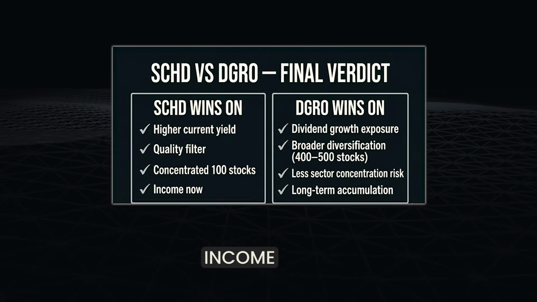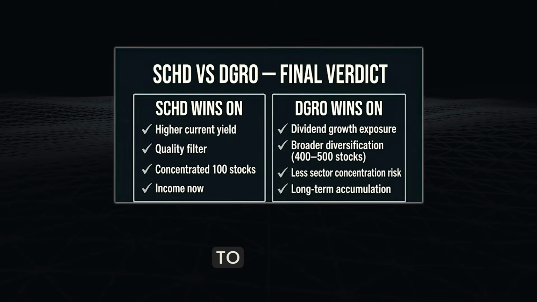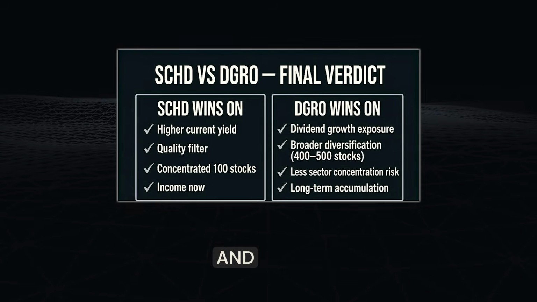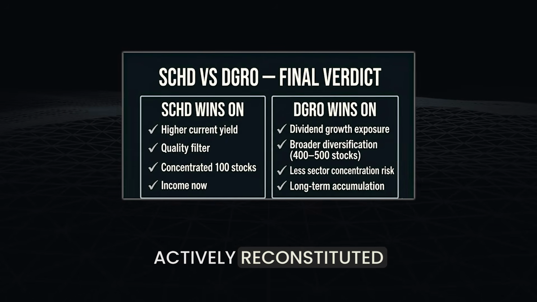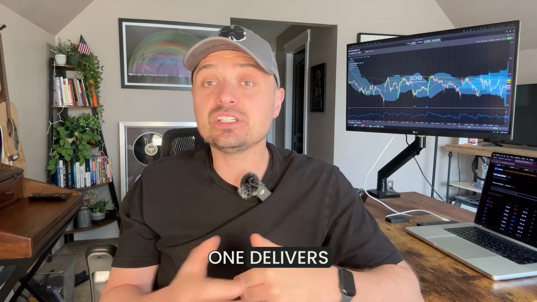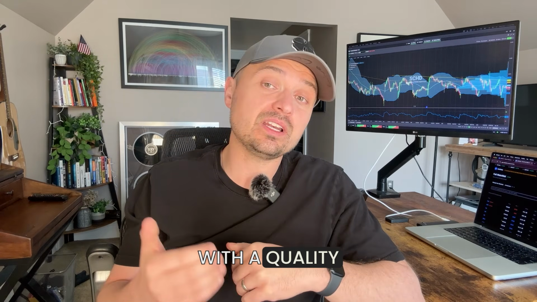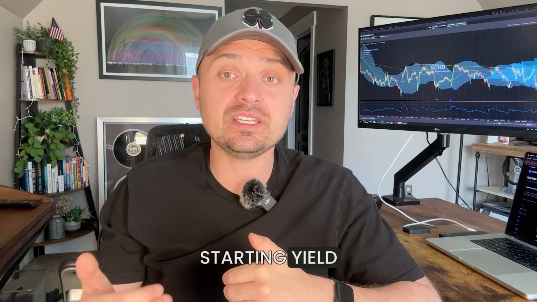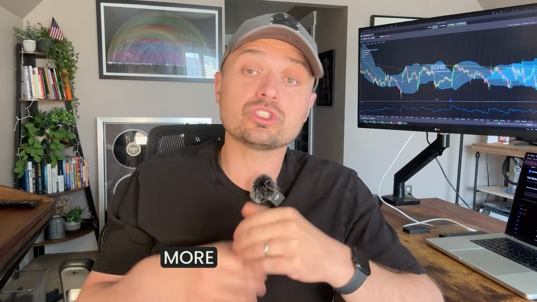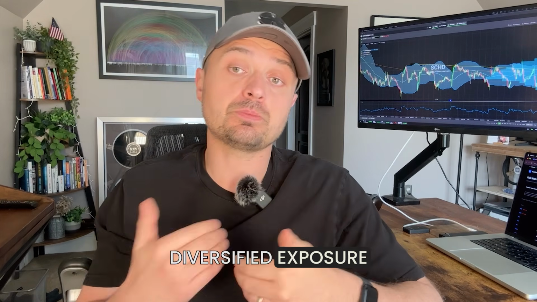SCHD wins on current income, right? If you need your portfolio to pay you more right now, and you're comfortable with a more concentrated, actively reconstituted 100 stock fund, SCHD delivers a higher yield with a quality filter process that has a real track record. DGRO wins on breadth, right? If you want dividend growth exposure with less sector concentration risk and you're comfortable with a lower starting yield in exchange for smoother, more diversified exposure, DGRO is obviously the cleaner hold.